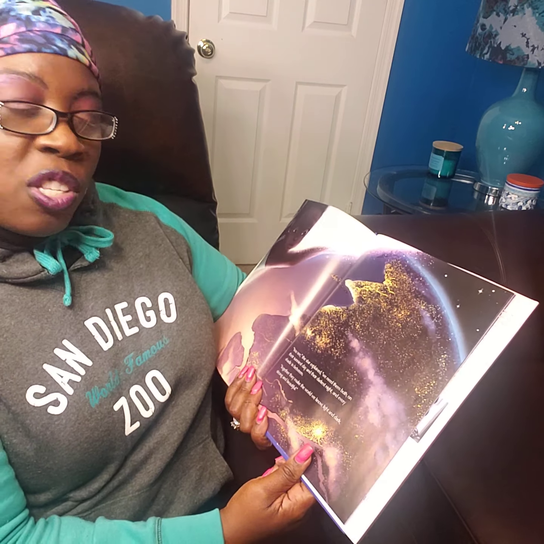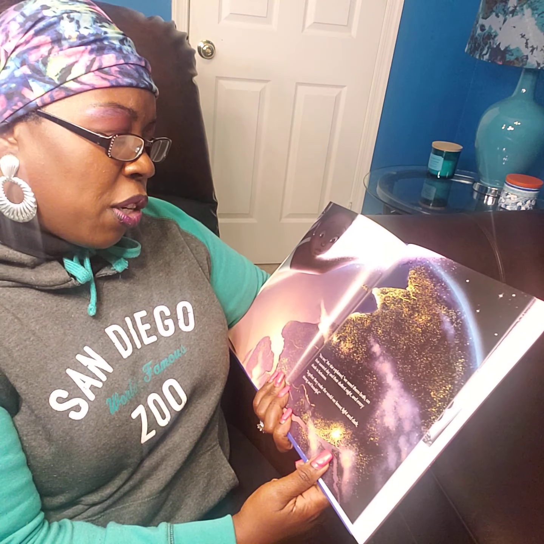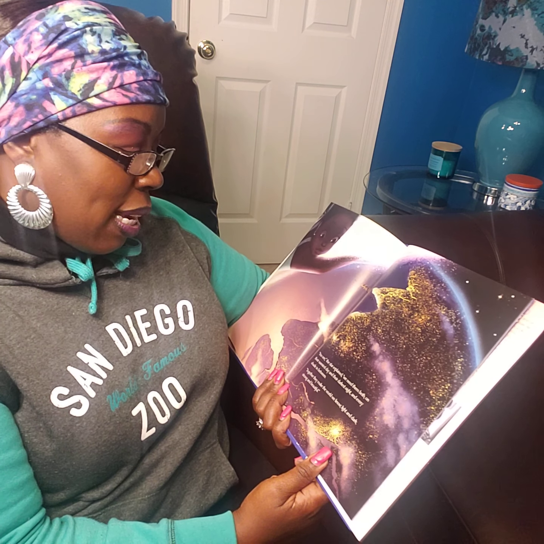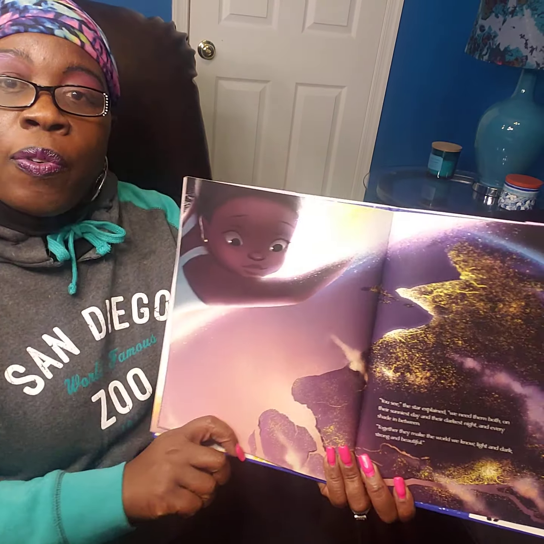You see, the star explained, we need them both. On their sunniest day and their darkest night, and every shade in between. Together, they make the world we know, light and dark, strong and beautiful.